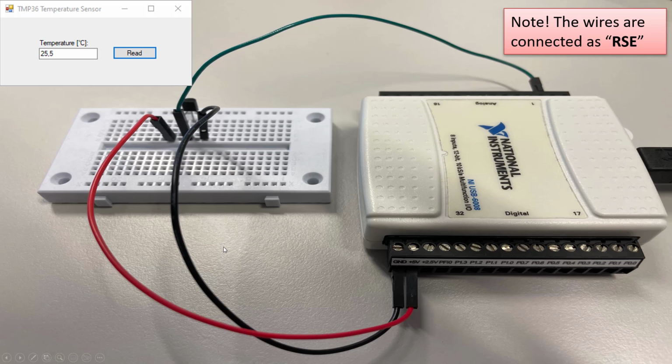Here you see the physical connections. So here you have the ground, the black wire goes to the right pin on the TMP36, and then 5 volts goes to the left pin on the TMP36, and then we have the middle pin that goes to this analog input channel, analog input 0. And this wiring is so-called reference single-ended.